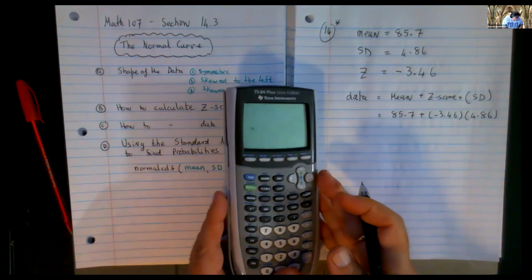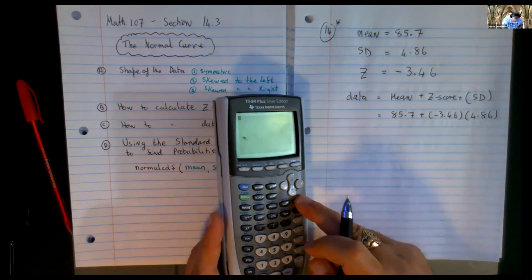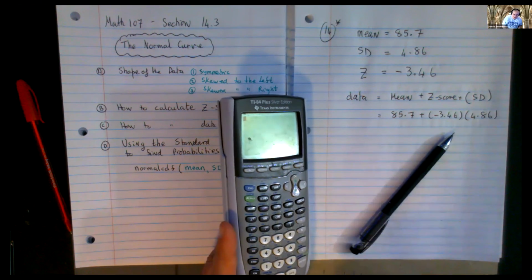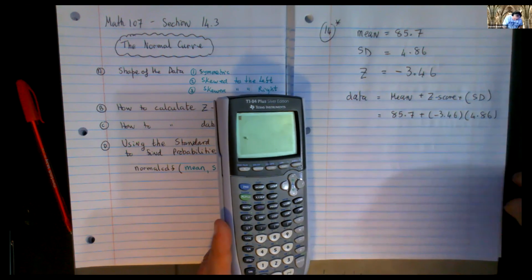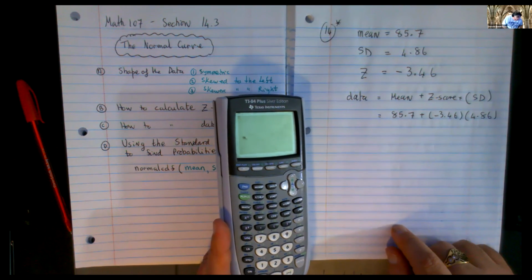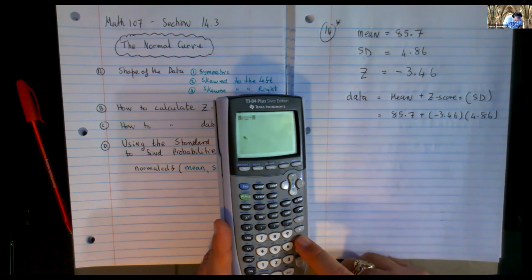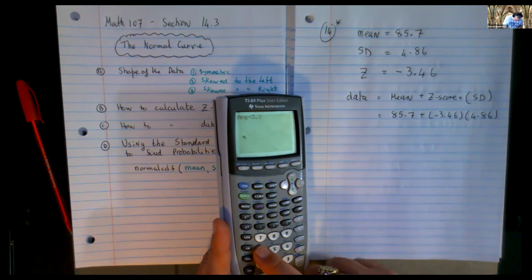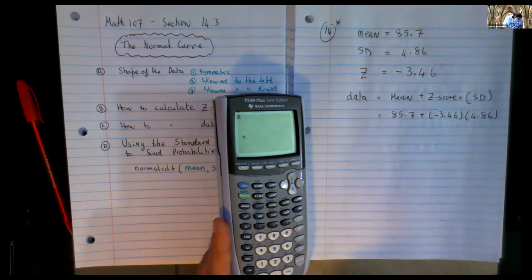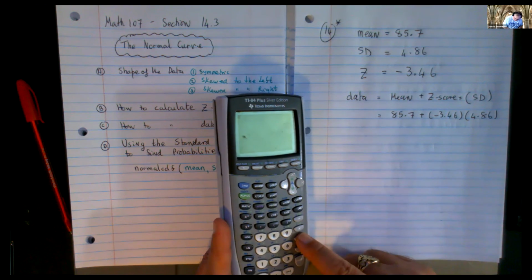Now, you probably should do this in the calculator. And I'm going to deliberately make a mistake here and see if you can see what's going on. I'm going to multiply these two together, but I'm going to make a mistake. Negative 3.46 times 4.86, enter. Oops, that's not the mistake, I didn't answer there. Let's do it again from the top.